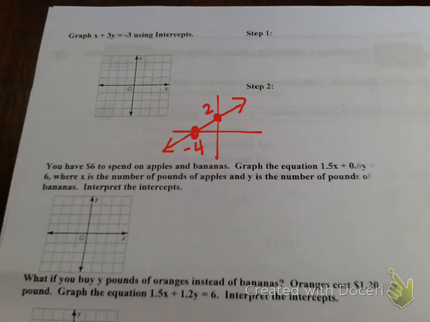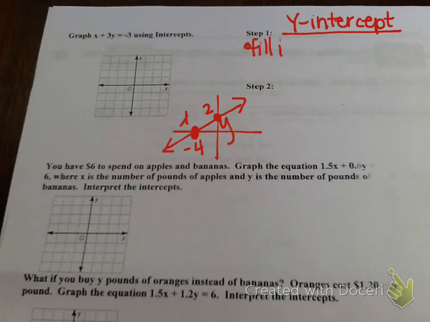And to find out where the intercepts are crossing the x-axis and the y-axis, you fill in 0. So to find the y-intercept, you fill in 0 for x and solve for y.